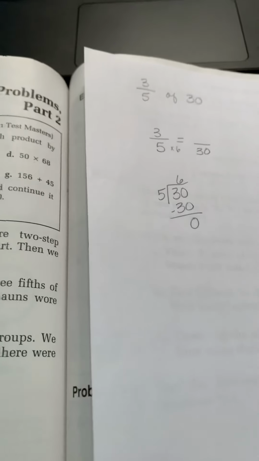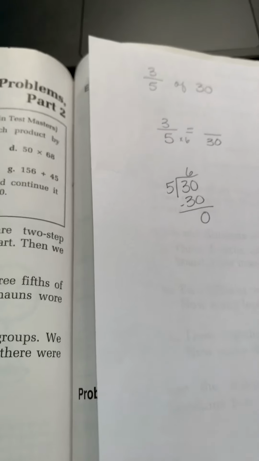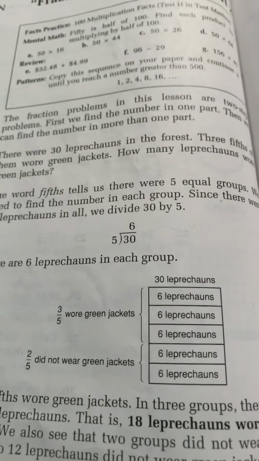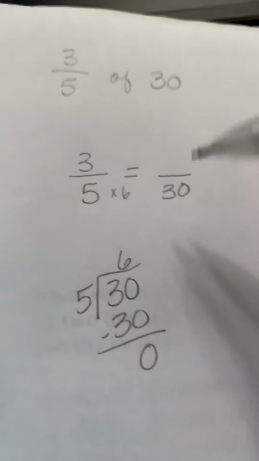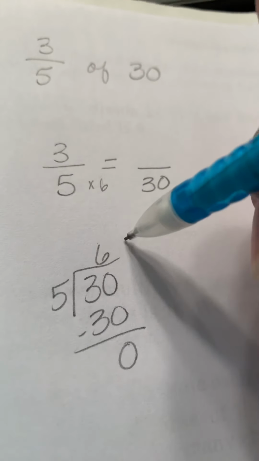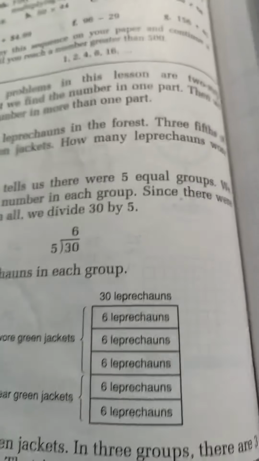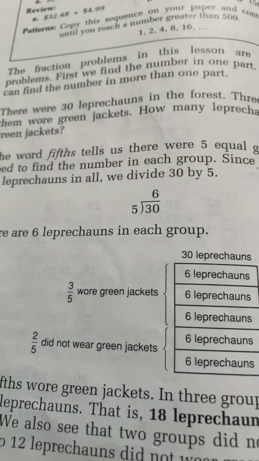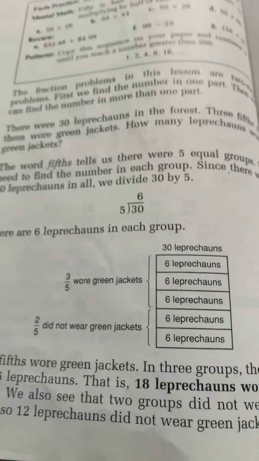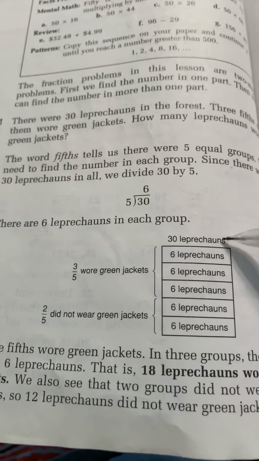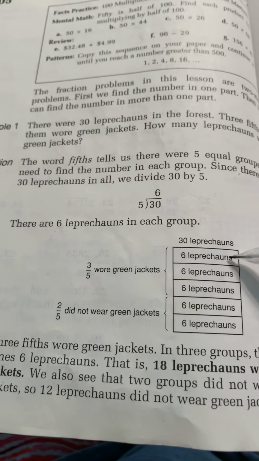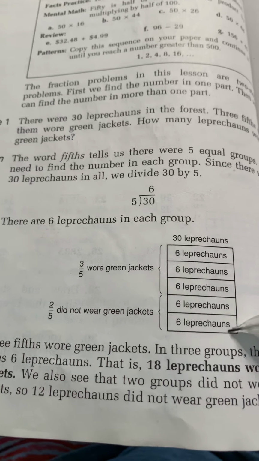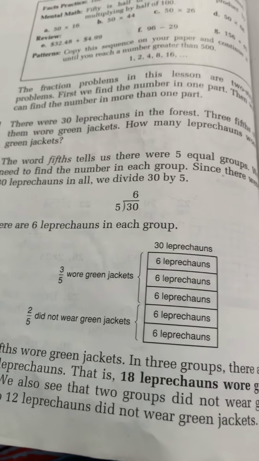Okay, so that is step 1. There are 6 leprechauns in each group. So that's what this 6 shows us. There are 6 leprechauns in each group. So then we have to multiply. So they drew the picture. 30 leprechauns divided into groups of 6, 6, 6, 6, and 6. 5 groups of 6.